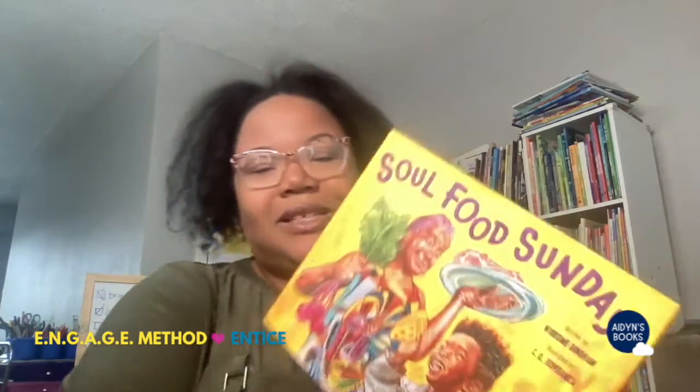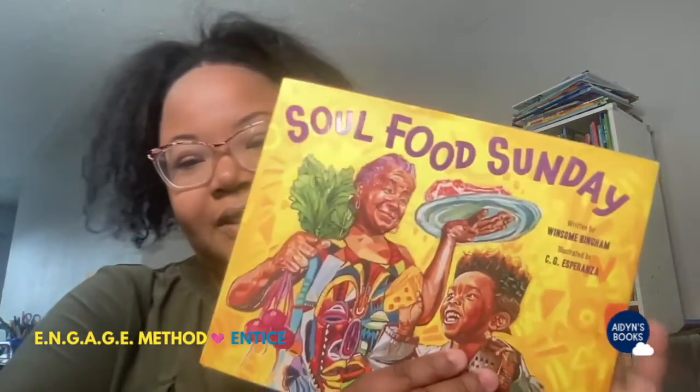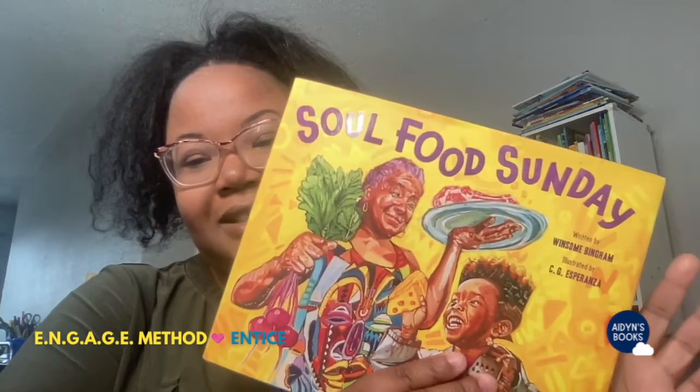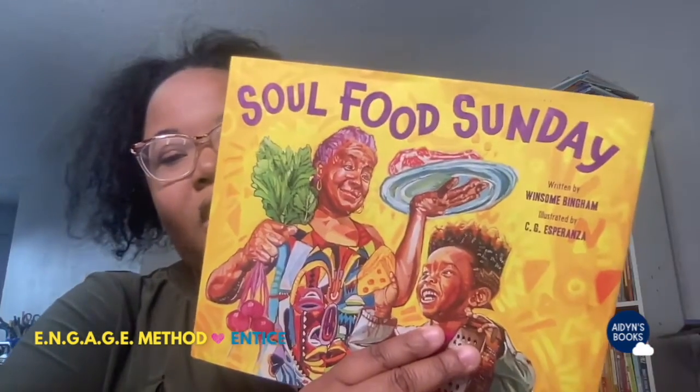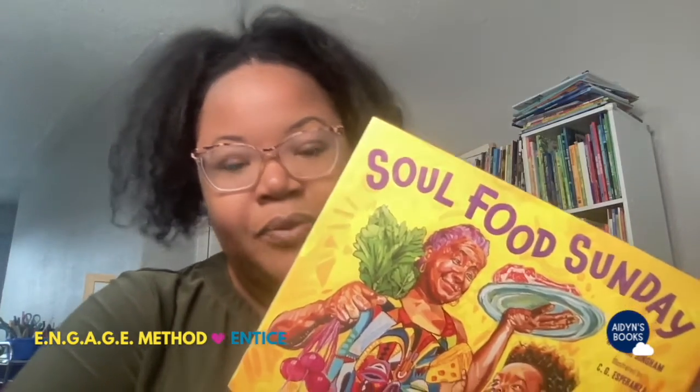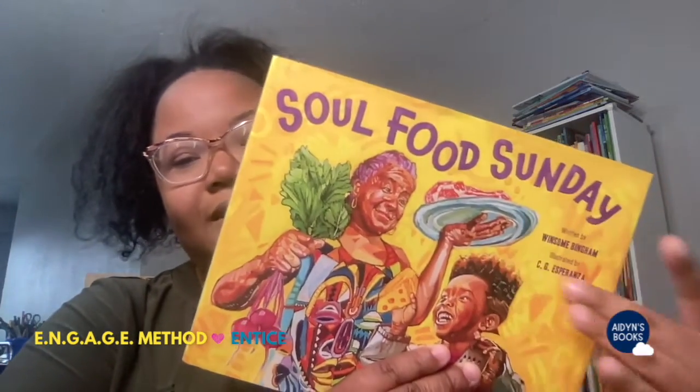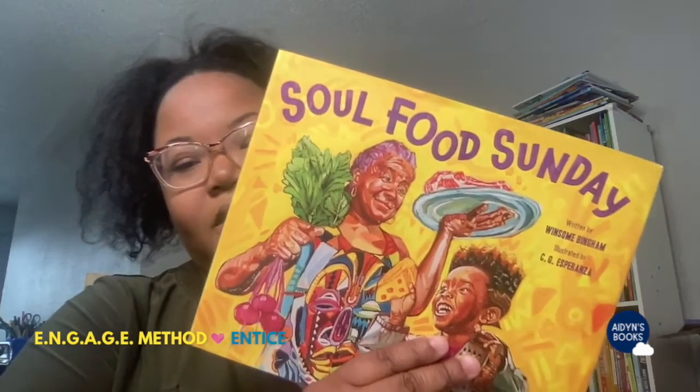Okay, so entice them with the cover, the title, or the first line of the story. So how are we enticing them? I just bought a couple books over here just to show you some examples of how we entice them in the story. So this book is one I love. It's Soul Food Sunday by Winsome Bingham, illustrated by C.G. Esperanza. You can already see, especially if we're allowing them to choose the book, right, that there's so many ways here to entice them with the cover of the book. There's so many elements on the page.